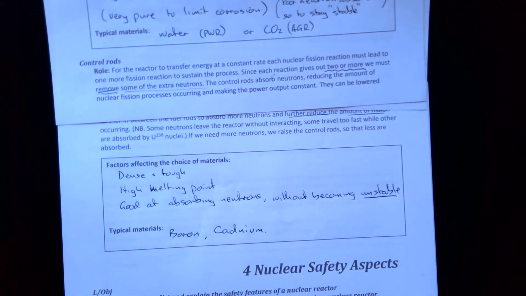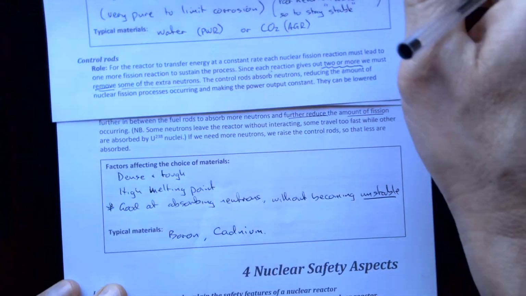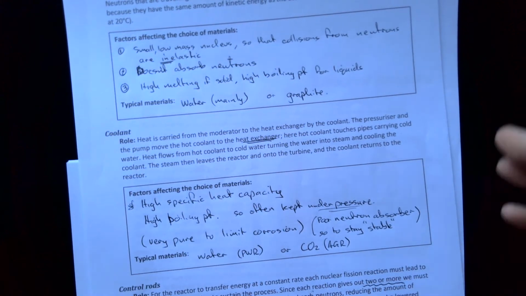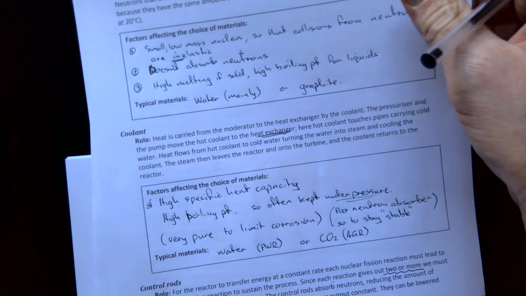Okay, so those are kind of key components. Let's just star that one, and let's just star the specific heat capacity. Okay, those are kind of key properties of them.